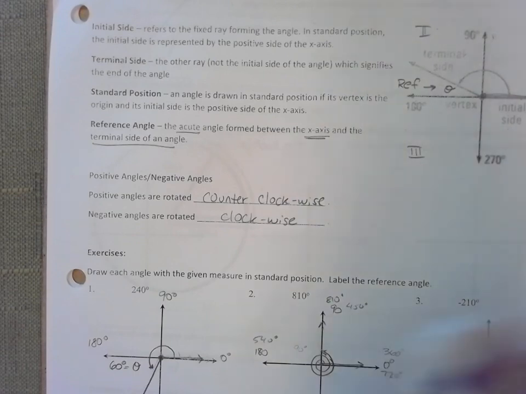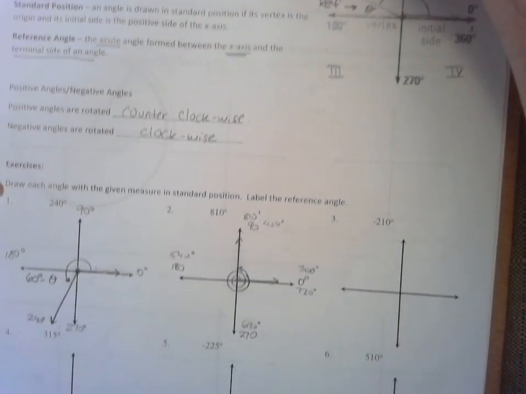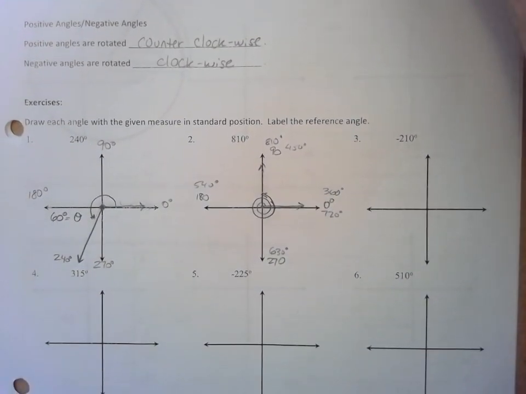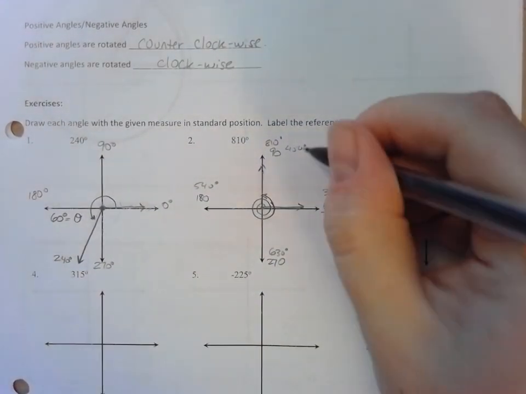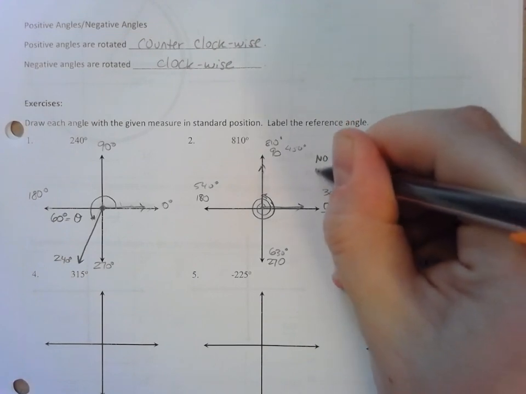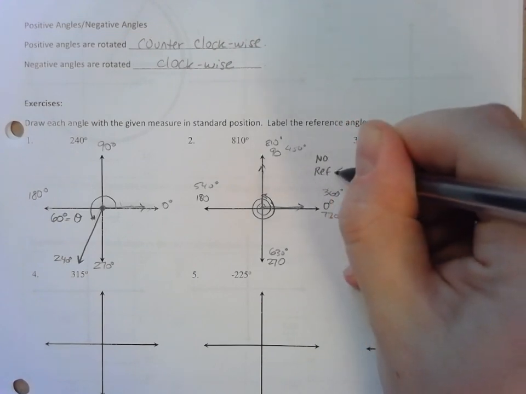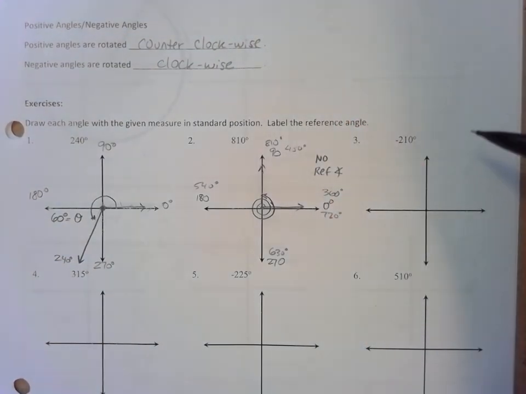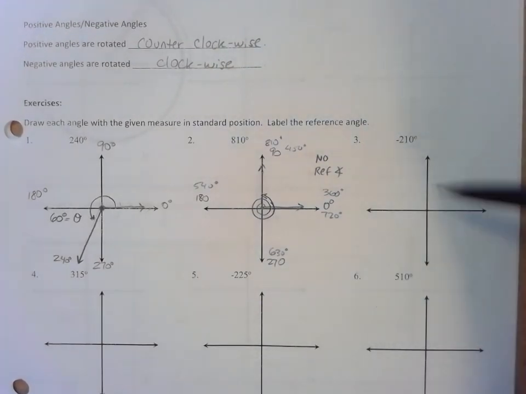They're both the same. So I would say in this instance, it doesn't happen often, but in this instance, no reference angle exists. So I'm going to write no ref angle. I'll use the angle symbol there. That might be the only one in this whole section that doesn't have a reference angle. Let's see if there are any others.